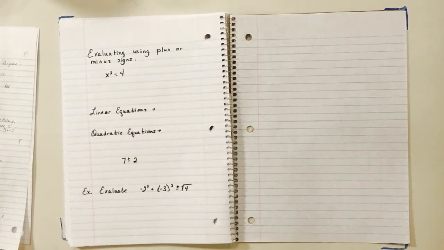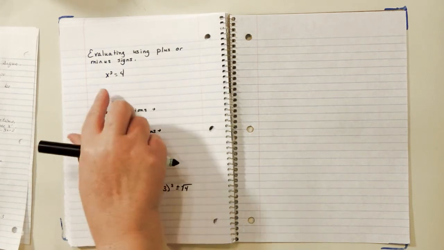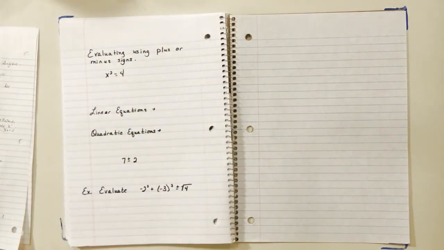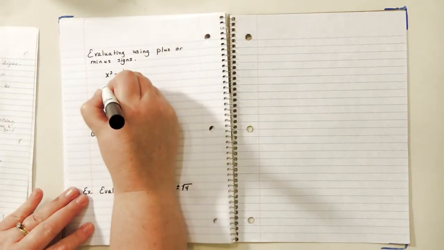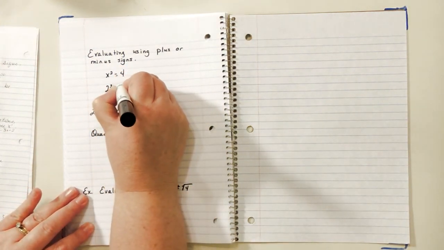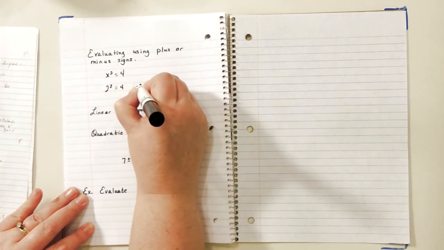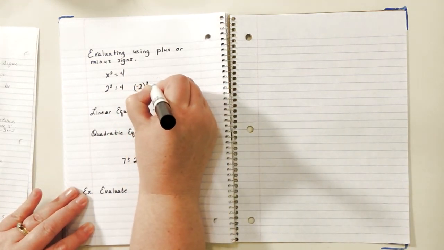Okay, now we're going to talk about evaluating using plus or minus signs. The equation x squared equals 4 has 2 solutions, because 2 squared equals 4 and negative 2 squared equals 4.